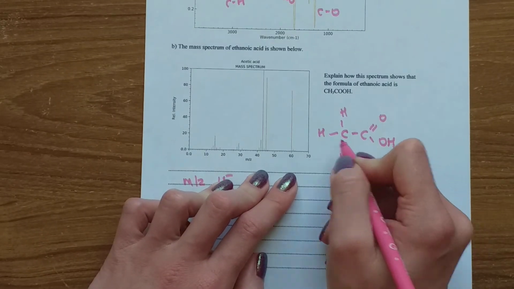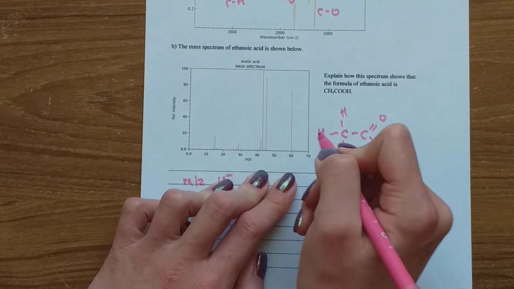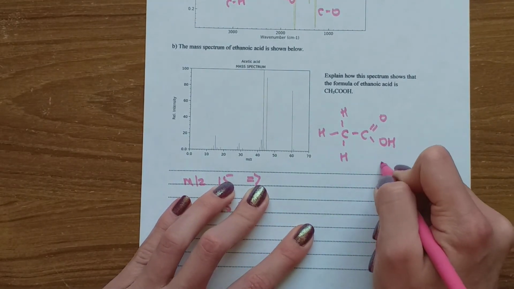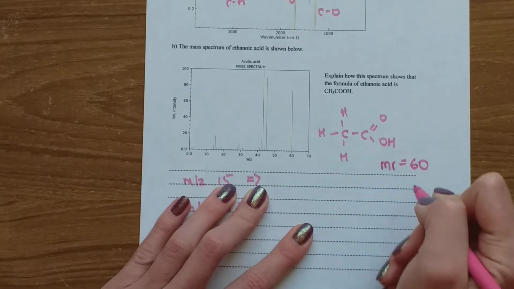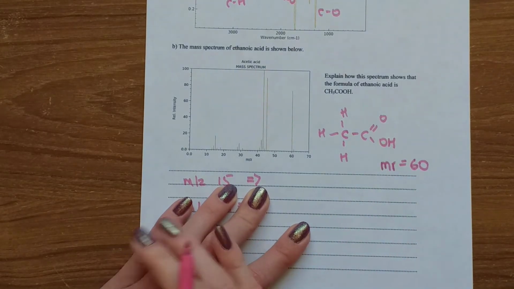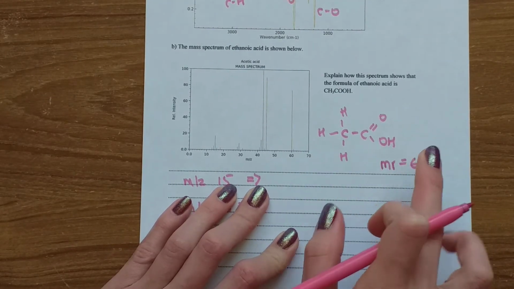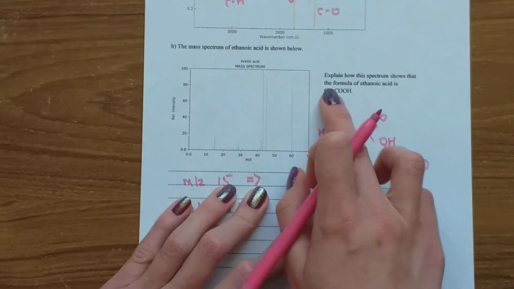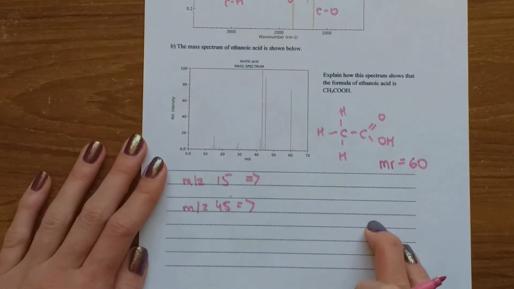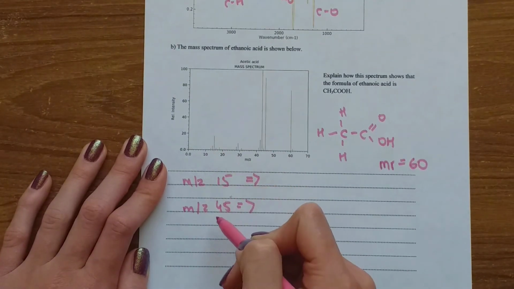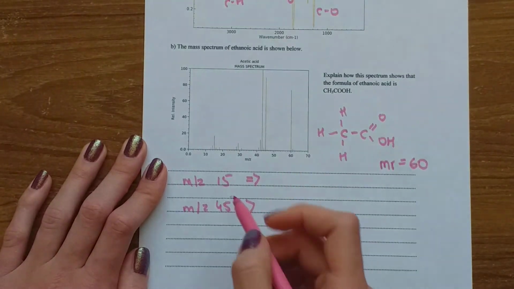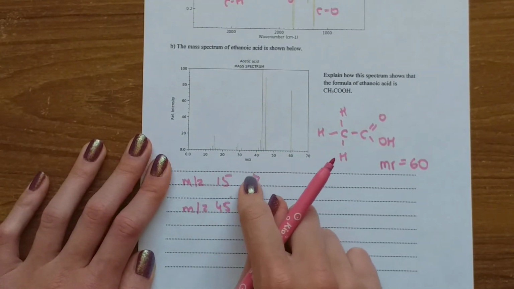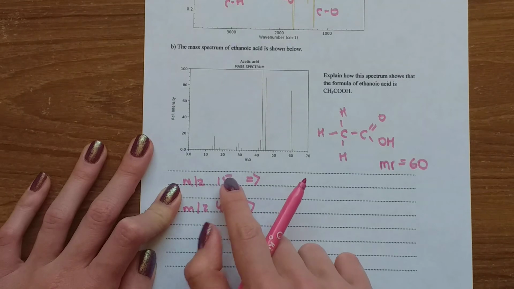So what we want to do is find the Mr of this molecule and see if they are exactly the same. So you add the carbons together and oxygens, and you work out that the Mr of this is 60. So it's exactly the same as this one. So that's the first thing that will show you that this formula is actually correct. But you also have peaks at 15 and 45. Those are the two I picked.